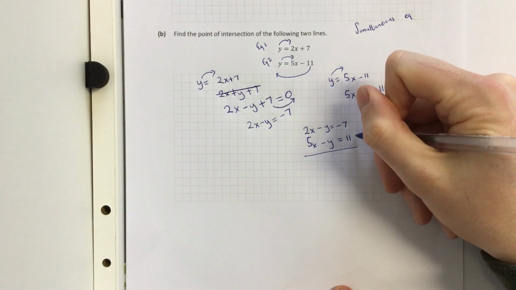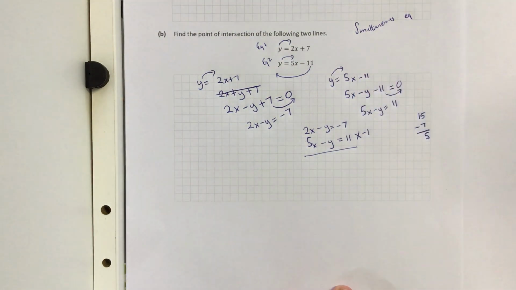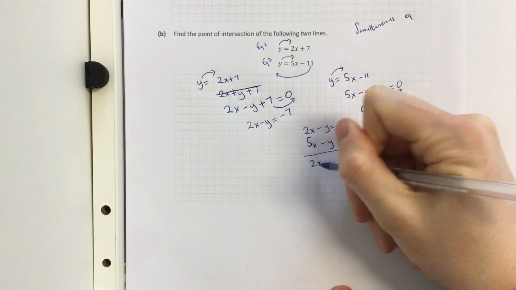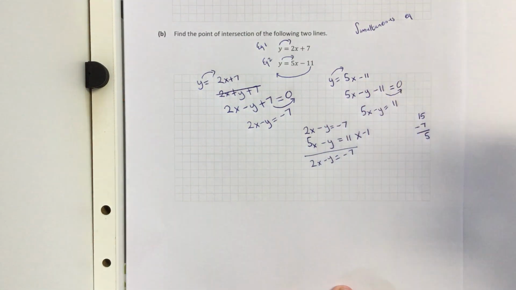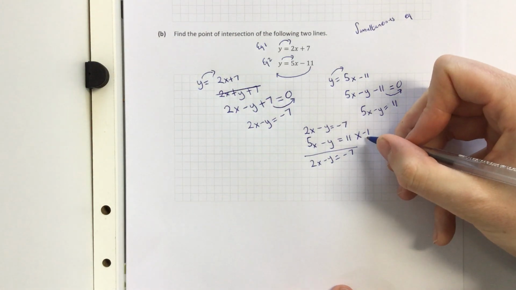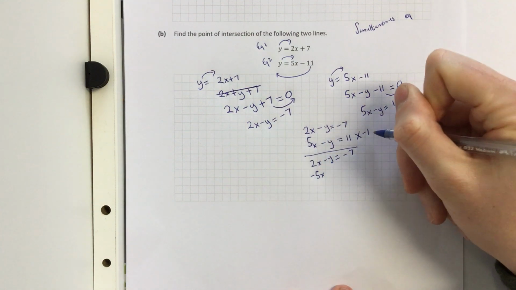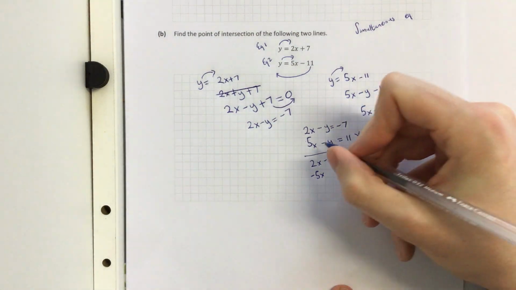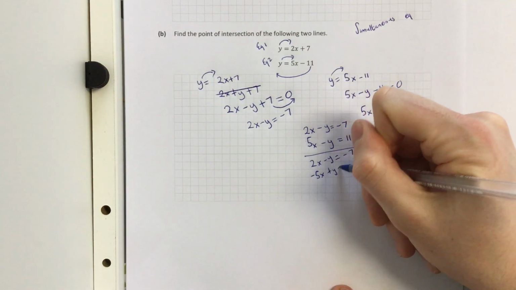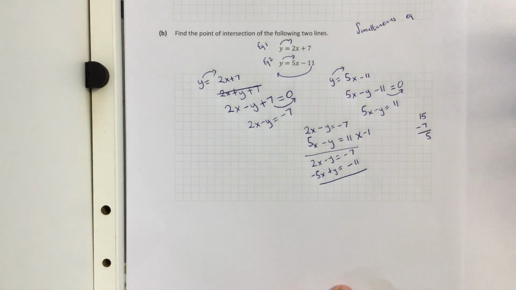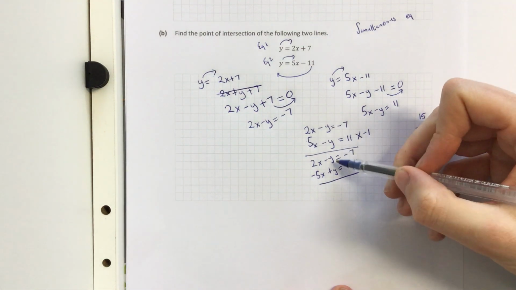So what I'm going to do here is multiply the bottom line by minus 1. The rule for this is I multiply everything by minus 1. So we're not changing the first line, 2x minus y equals minus 7. That stays as it is, but we are changing the bottom line. Minus 1 multiplied by 5x, that's minus 5x. Minus 1 by minus y, that's a minus by a minus is a plus, equals minus 1 by 11, minus 11. Now, you should recognize an important achievement at this stage, which is we have a minus y and a plus y.